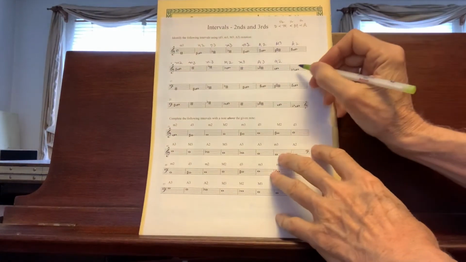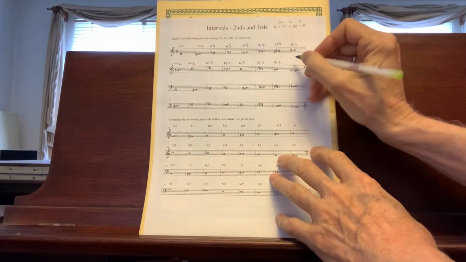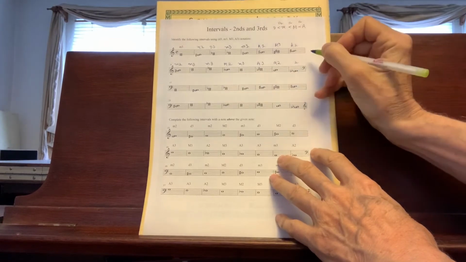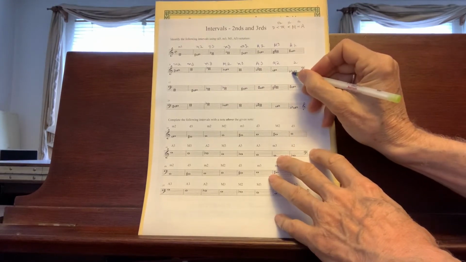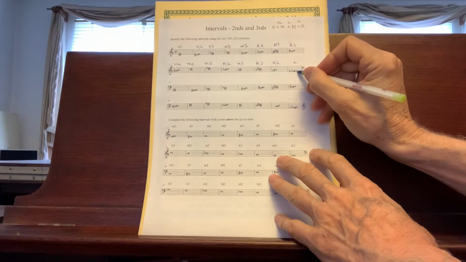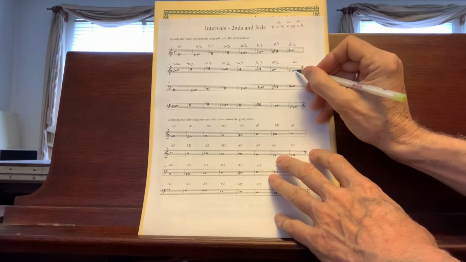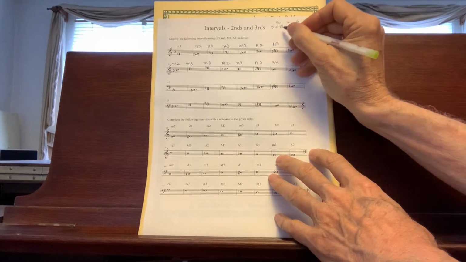And here we have an E flat to an F flat, so it's some kind of second. Well, what do I know about the E flat scale? I know that the second note of the E flat scale is an F, so E flat to F is major, therefore E flat to F flat goes from major to minor.